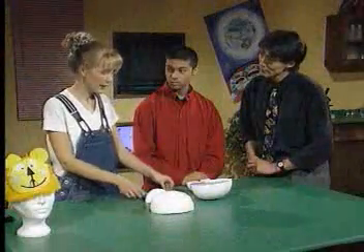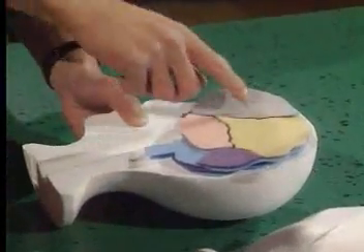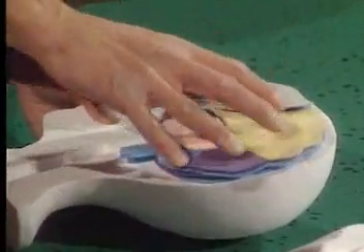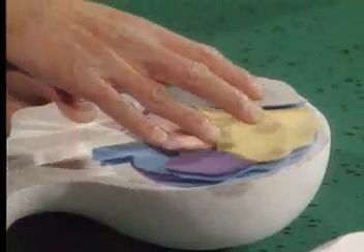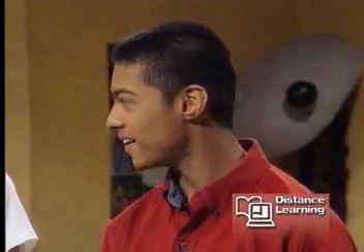Well, let's put the cerebrum back in place. Yeah, that's good. As interdependent structures, the lobes of the brain associate with each other by exchanging neural information. Well, looks like your brain surgery is successful. Yeah, he's never felt better.